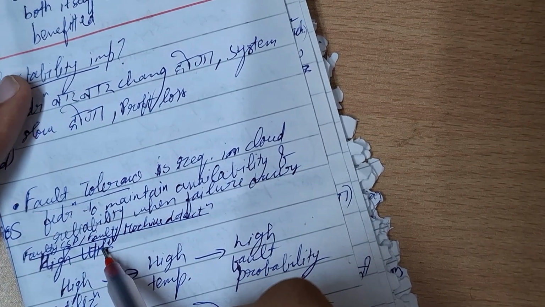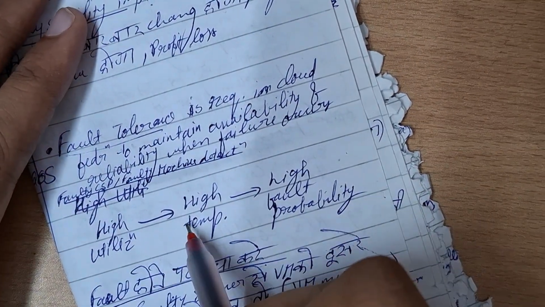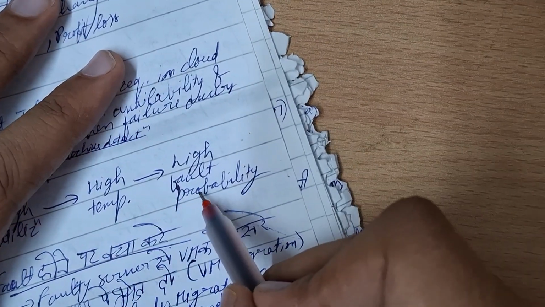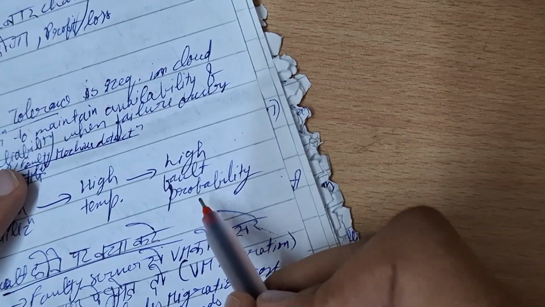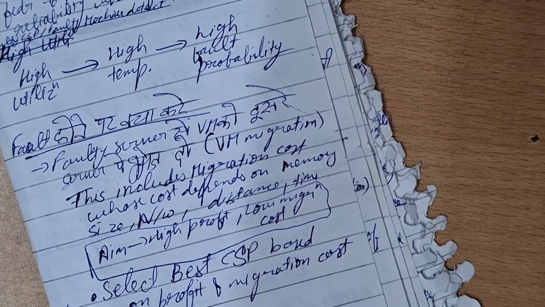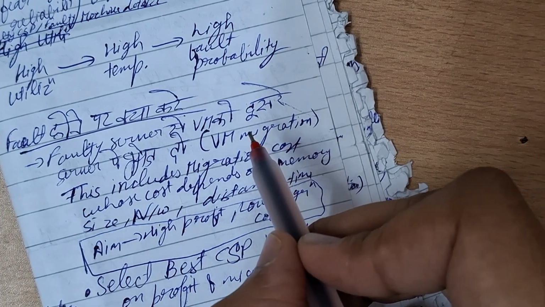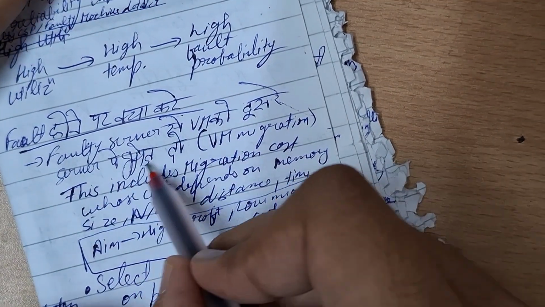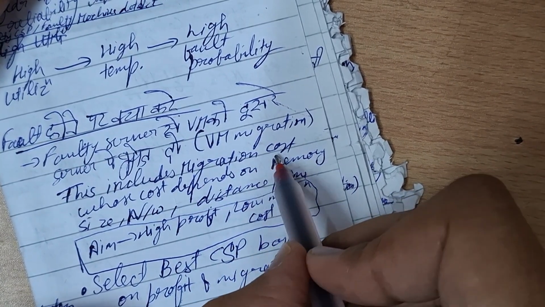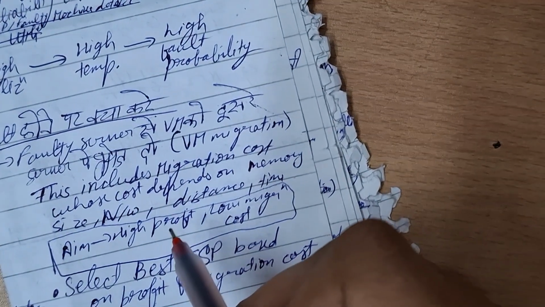Basically, faults occur in CSPs because of high utilization of resources, which results in a high temperature rise on the server side that increases the probability of faults occurring. So what will the federation do if a fault occurs? Faulty servers send their virtual machines to another server. This requires migration cost, that is, the cost of sending a virtual machine from one server to another.